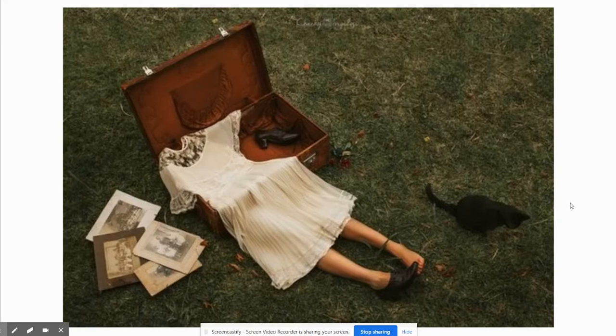In order to take an image like this, image one would be of all your props, including the dress, the trunk, the cat, the pictures. So that would be image one. You, as the photographer, are not moving. And then image two, your model would come in exactly where that dress is, lay the dress on top of her, and then you would simply Photoshop those two images together.